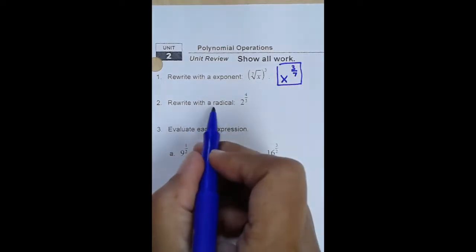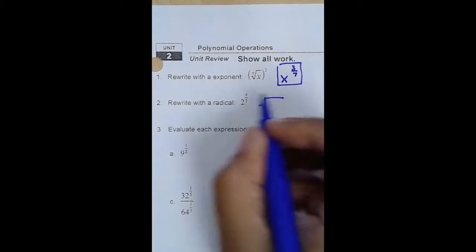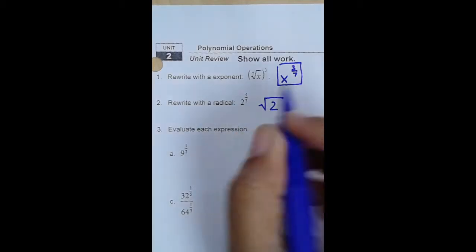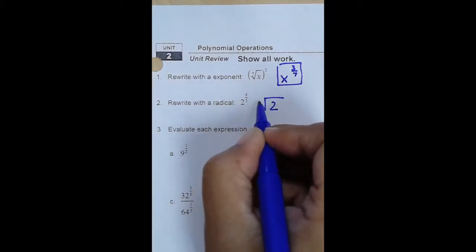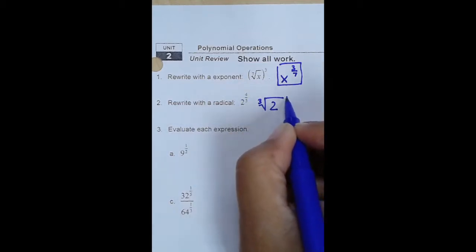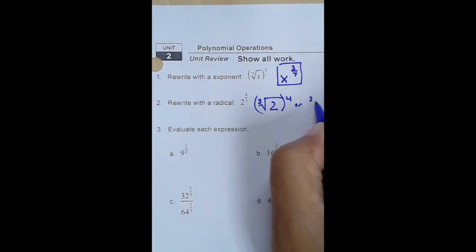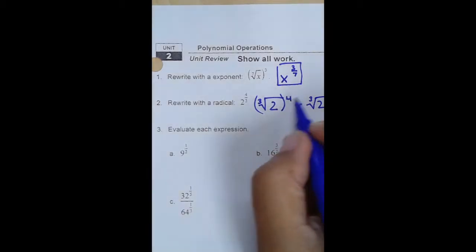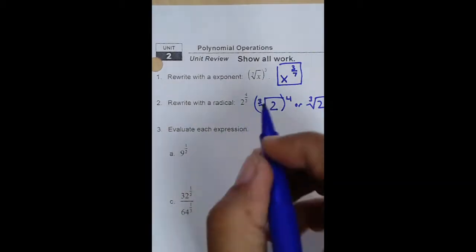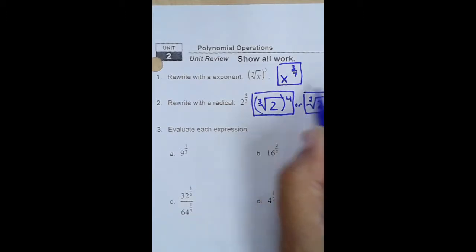The next one we're going to rewrite as a radical. So this time we're going to write a radical. This is the radical symbol. The base is 2. And remember, roots grow on the bottom and roots go in front here, which is the 3, and then 4 is either you could write it outside as the exponent this way, or it's still okay to write it on the inside of the radical. So either one of these two answers is okay. So this would be correct. This would also be correct.